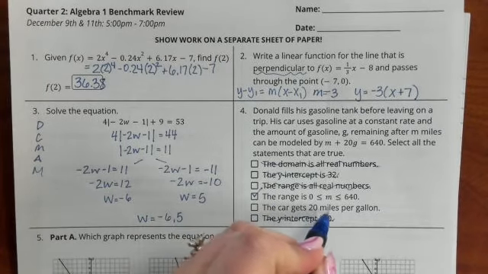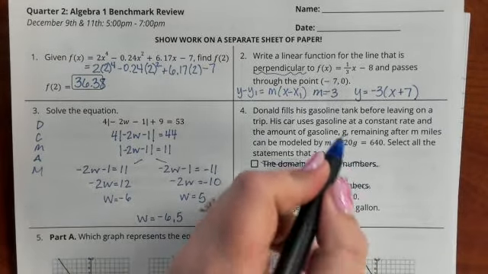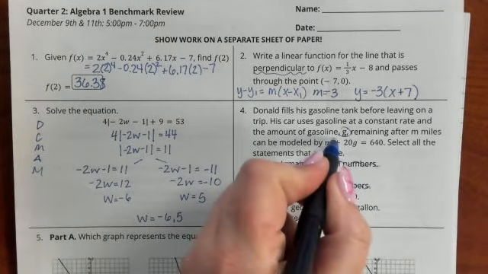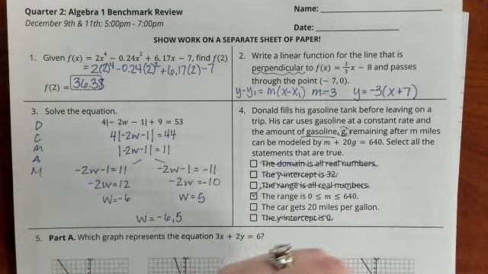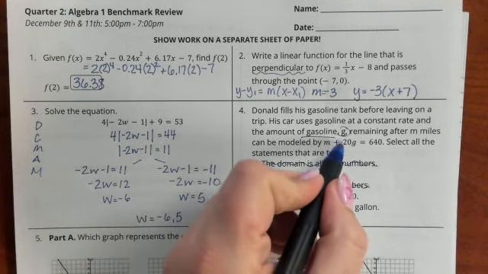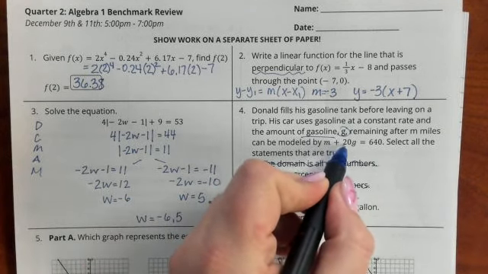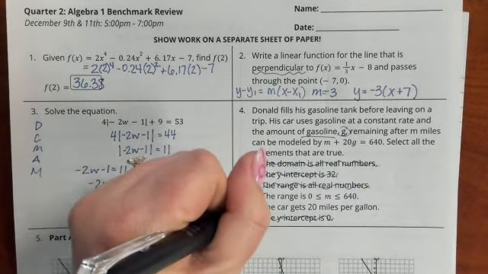Then it says the car gets 20 miles per gallon. Well, we saw that G was gallons of gasoline, or the amount of gasoline, so we can assume 20 times G means 20 miles per gallon.